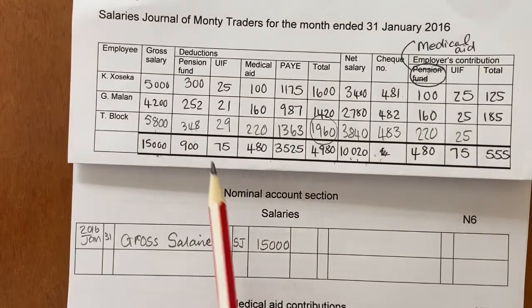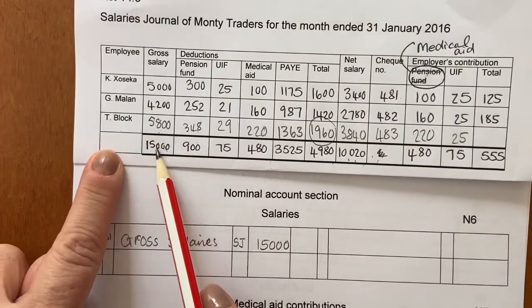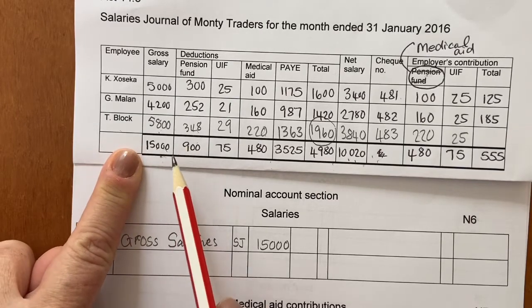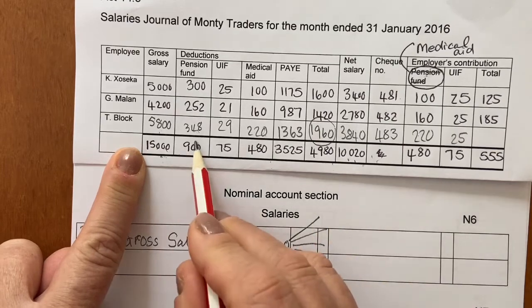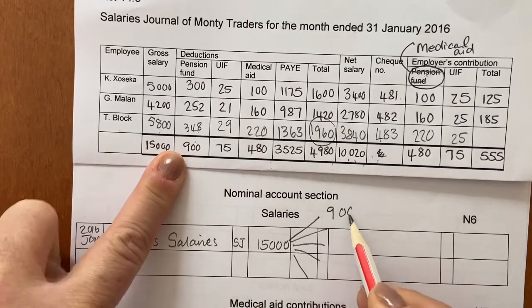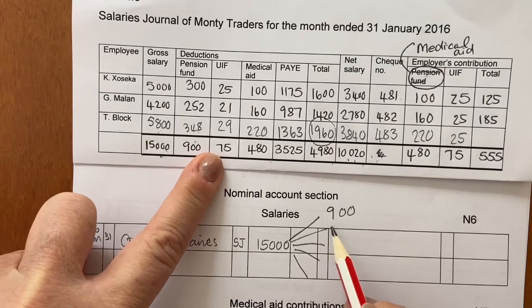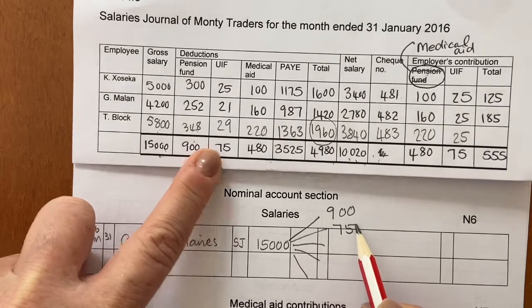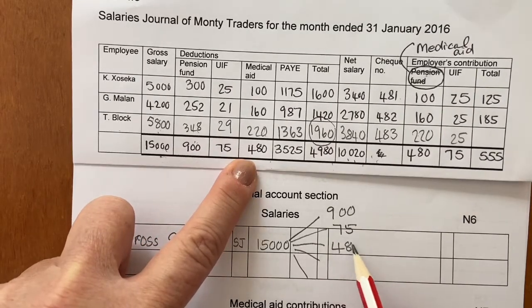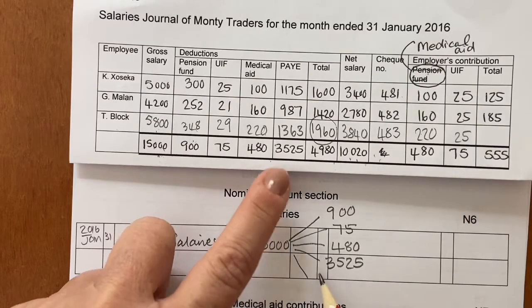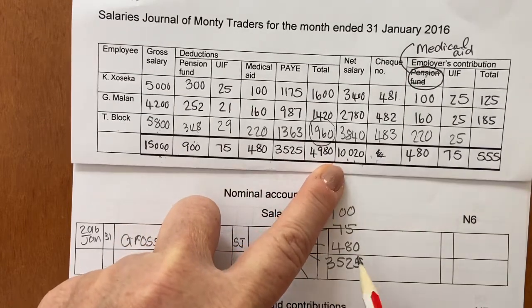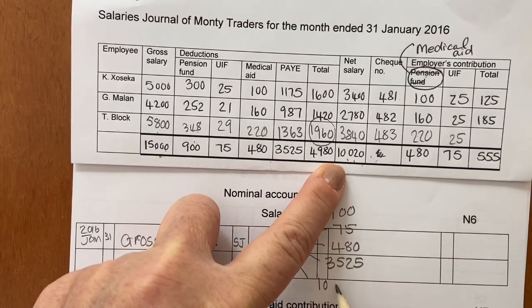Now, if you look at the 15,000 Rand, that 15,000 Rand is compiled of what? It's compiled of the 900 Rand pension fund, the UIF, 75 Rand, the medical aid, 480 Rand, pay as you earn, income tax, and of course your net salary.